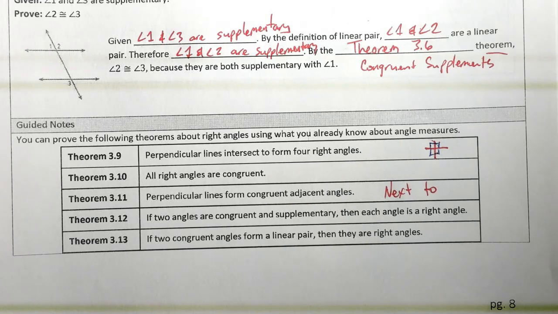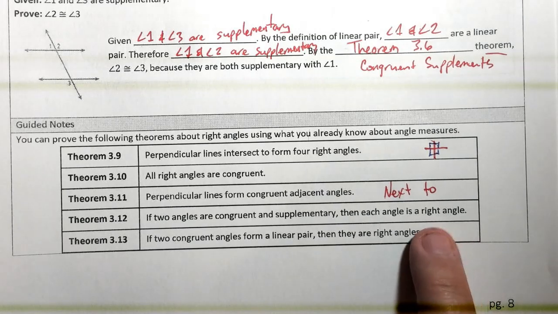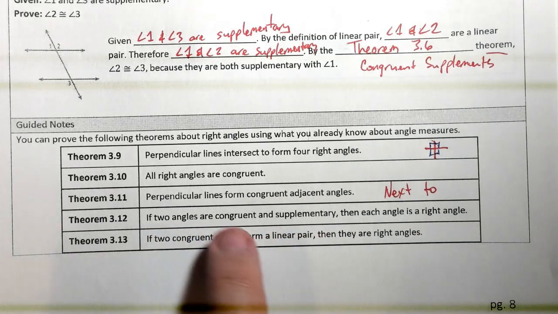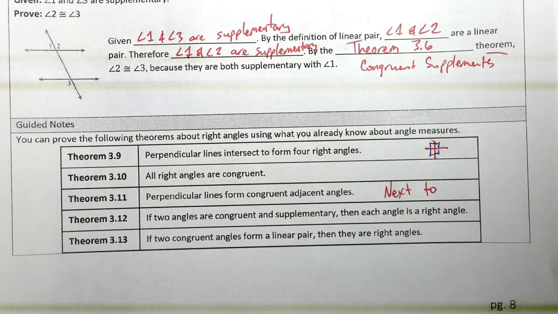Theorem 3.12 says if 2 angles are congruent and supplementary, then each angle is a right angle. All right, so as your math teacher, it's my job to tell you if you take 180 and you divide it by 2, you're going to always get 90. And if 90 is a right angle, it would take 2 of them being congruent, so both are 90, to be supplementary. You can only divide 180 by 2 and get one answer, and it's 90.